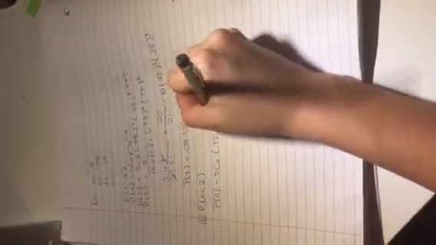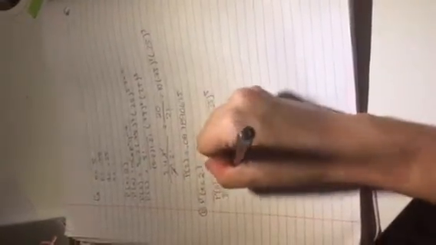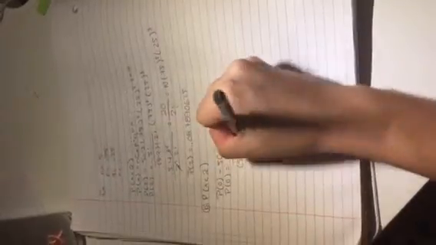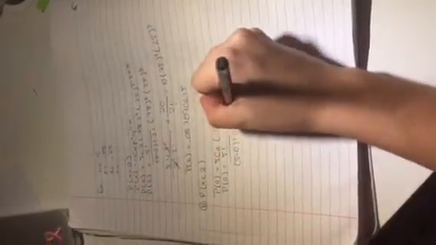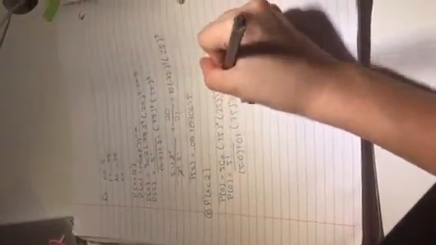B will be the probability of x being less than 2. This will be the probability of 0, 5 combination 0, 0.75 to the 0, 0.25 to the fifth, which is 5 factorial over 5 minus 0 factorial times 0 factorial, times 0.75 to the 0, 0.25 to the fifth.